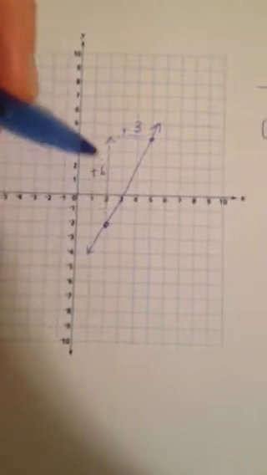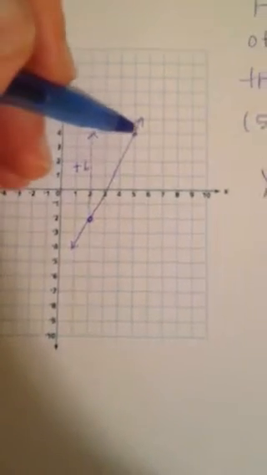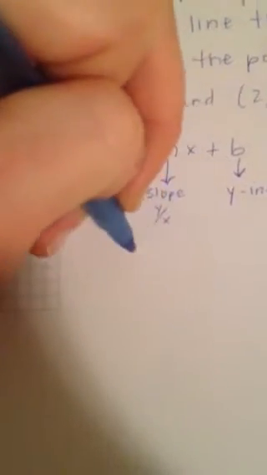So because I went up 6, that's positive, and because I went right 3, that's positive. So I'm going to say my slope, I went up 6 and I went to the right 3. Now, I can reduce that, but I'm not going to yet.